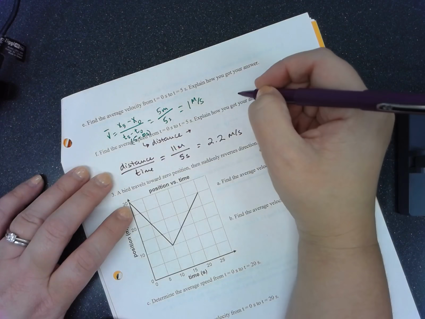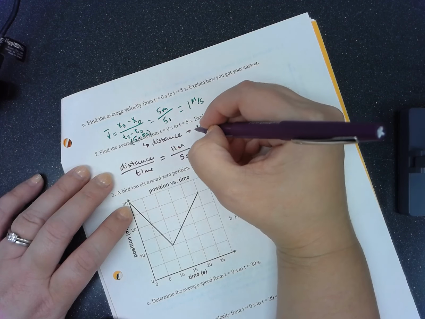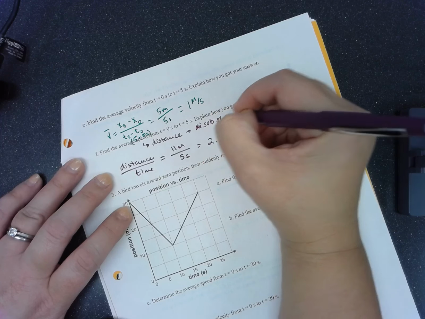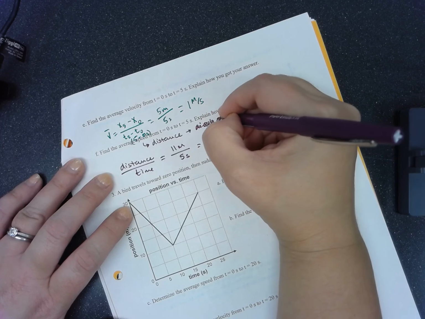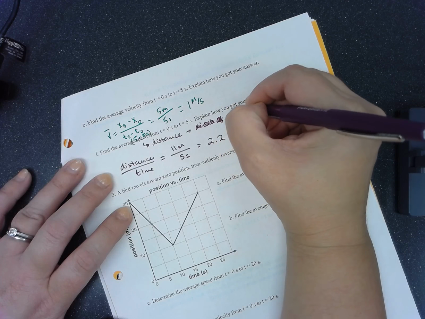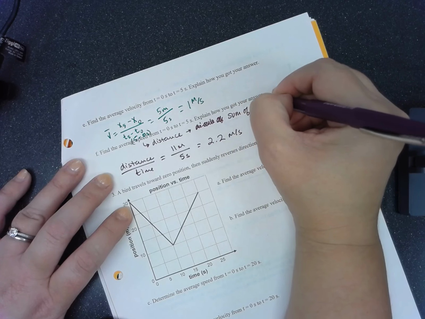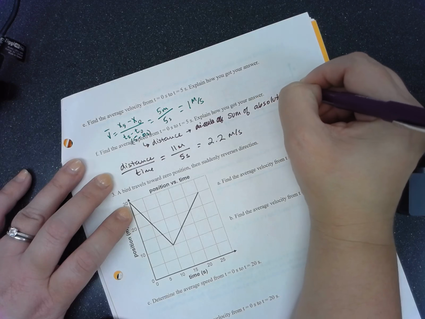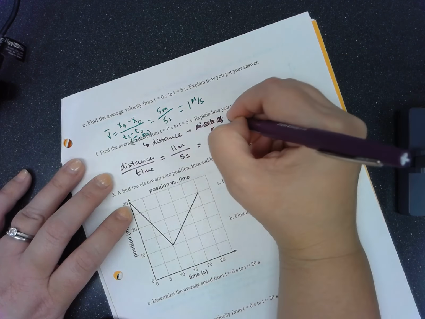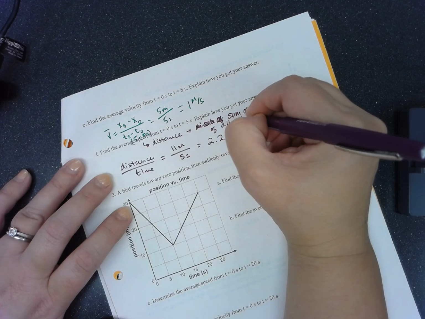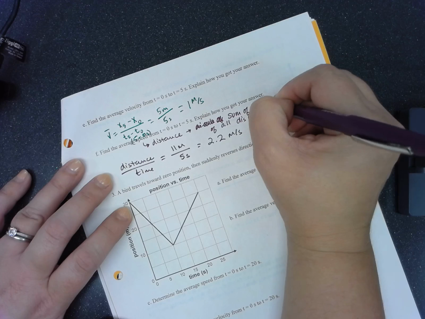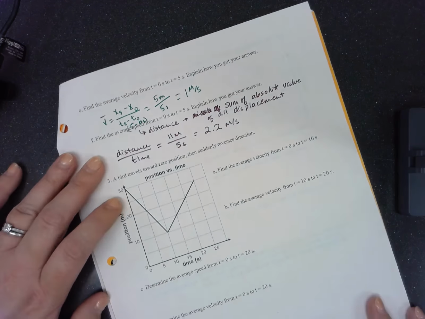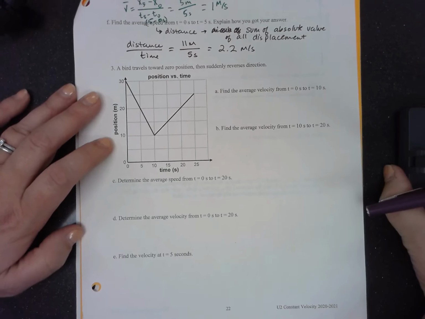So I'm just going to write here on my notes, distance is the sum of absolute value of all displacement. It's just another way to think about it. All right, next.